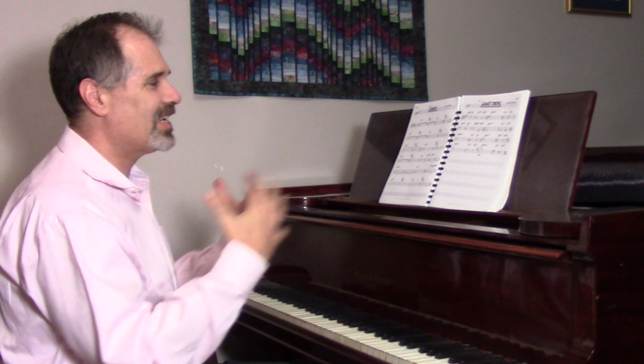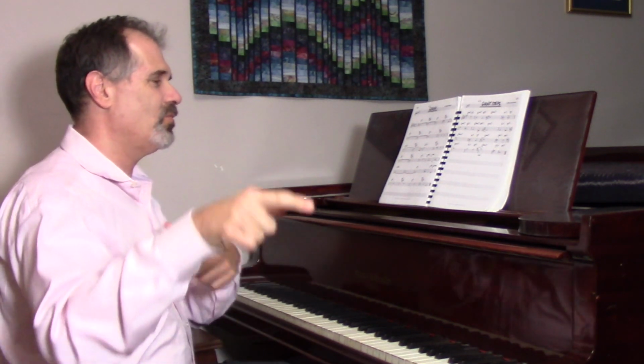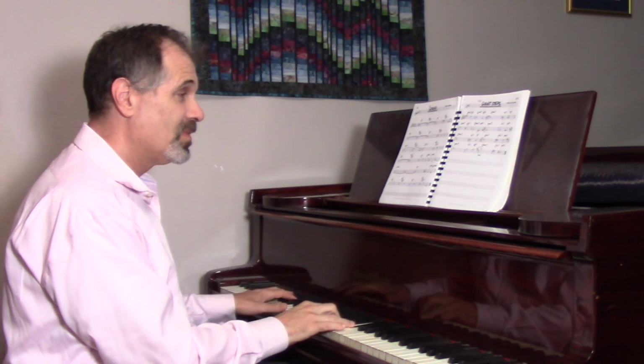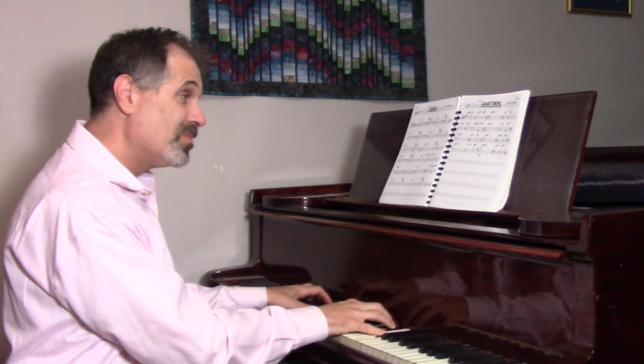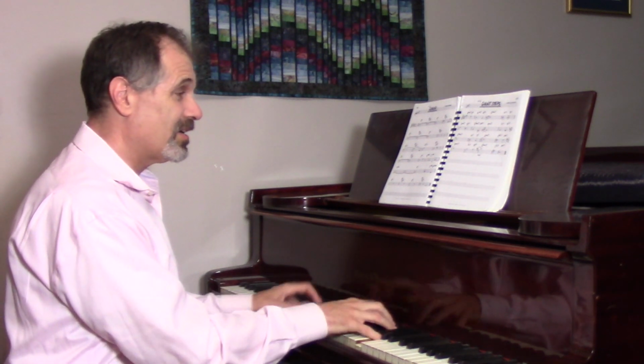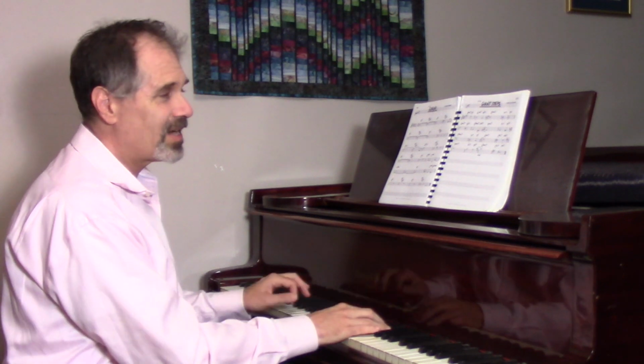And then the second half is 2-5-1s in these same keys. So it's a 2-5-1 in E flat. Then he goes up a major third, 2-5-1 in G, 2-5-1 in B, and then 2-5-1 in E flat again. And then he gets us back to the beginning with a 2-5-1.